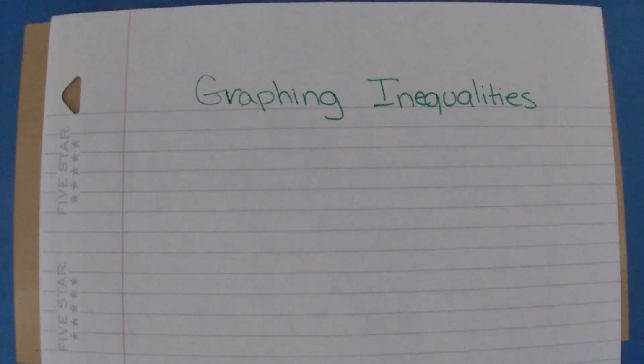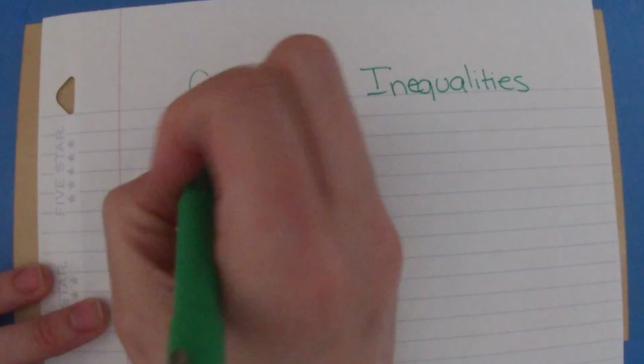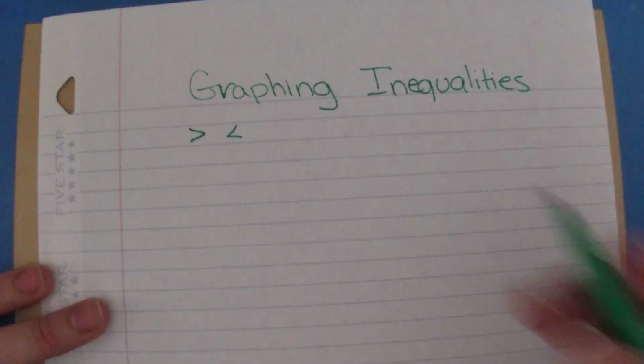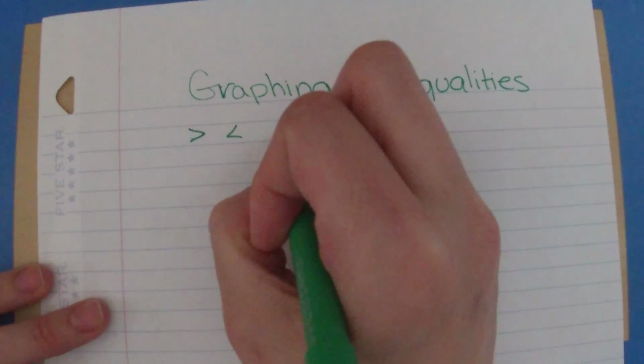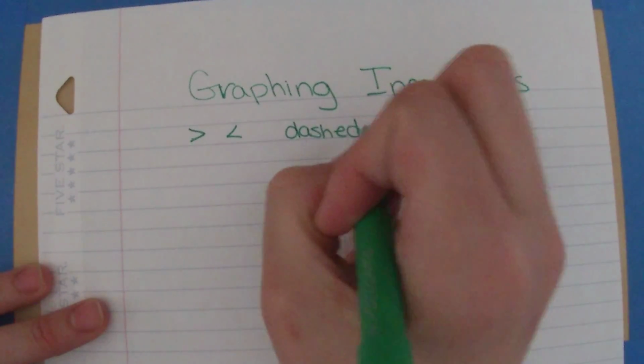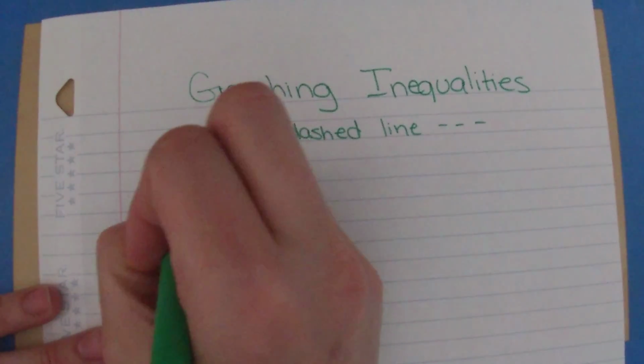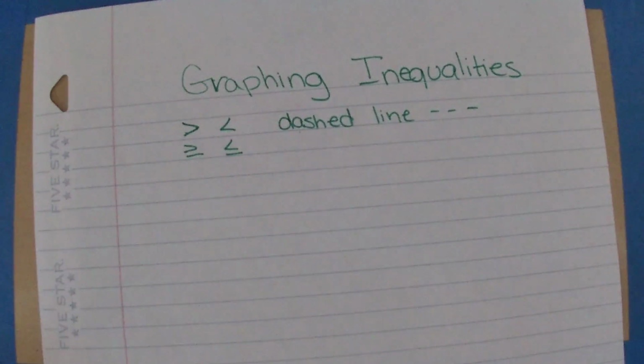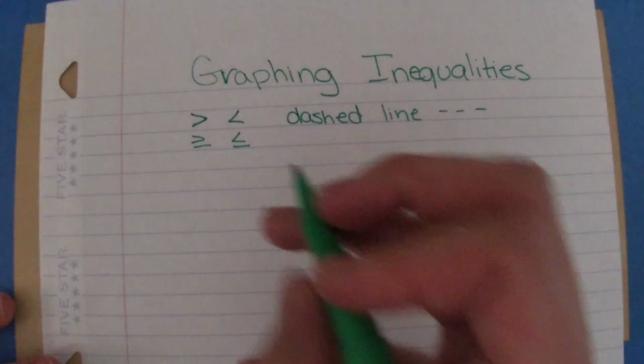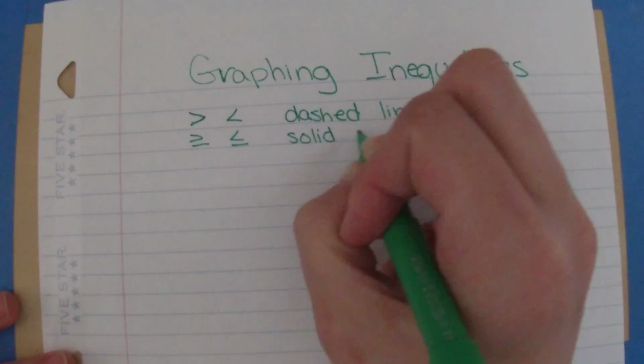So instead of an open circle, we are now going to have an open line or a dashed line. And instead of having a closed circle, we are going to have a solid line. Those rules are still the same. We're just applying them to the coordinate plane. So if we have a greater than or a less than symbol, we are going to use a dashed line, a line that looks like this. If we have an or equal to, they have the solid line underneath, so we are going to use a solid line when we graph.